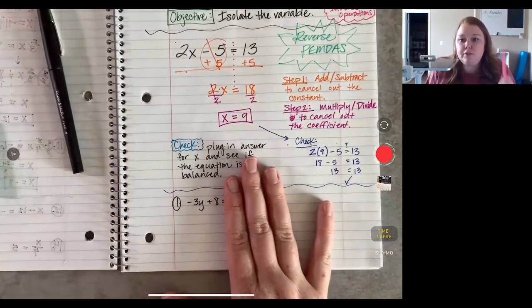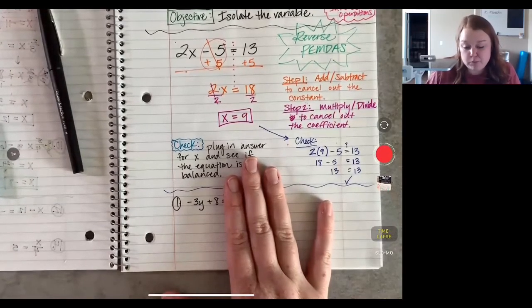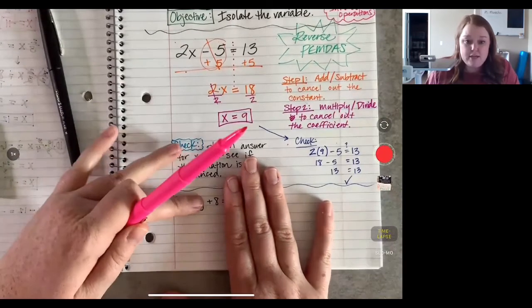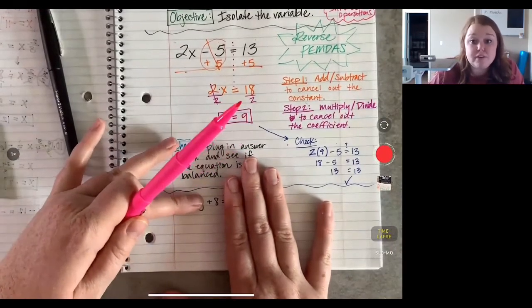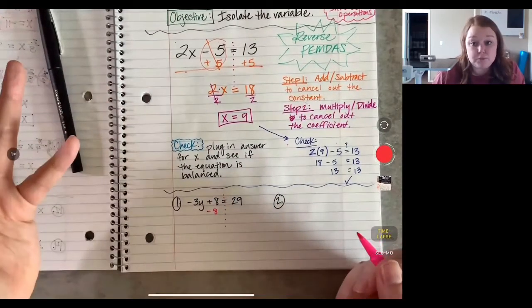Which one do I get rid of first? Get rid of the constant, the one that doesn't have the variable attached. So that 8 has to go first. It has a plus sign in front, so it's positive 8. So I'm going to go ahead and subtract 8 to make it cancel to 0.